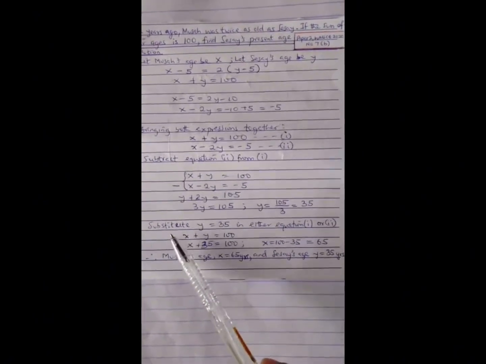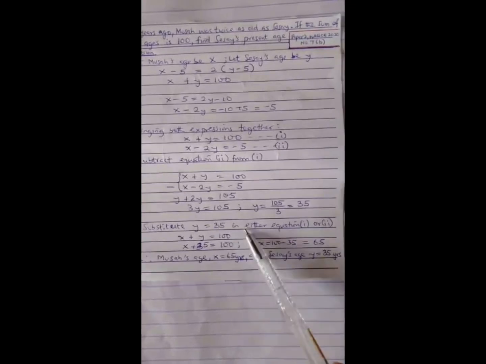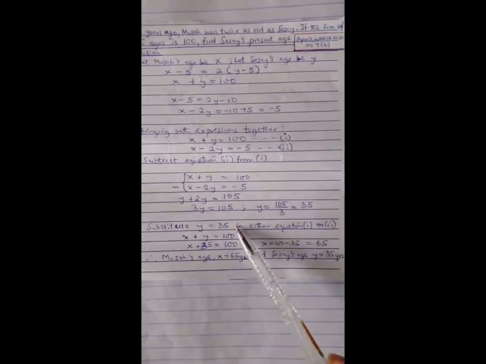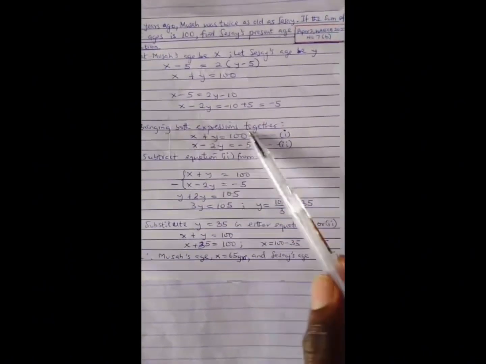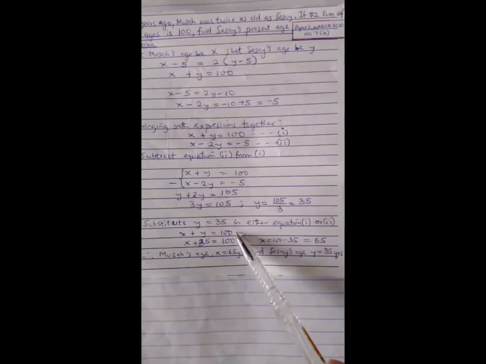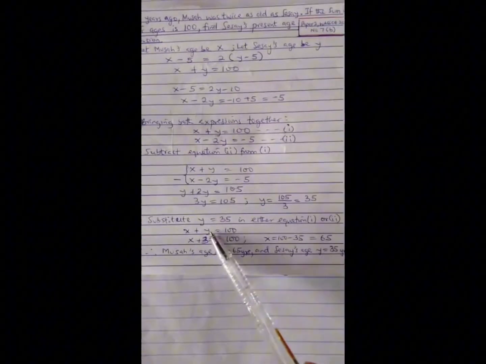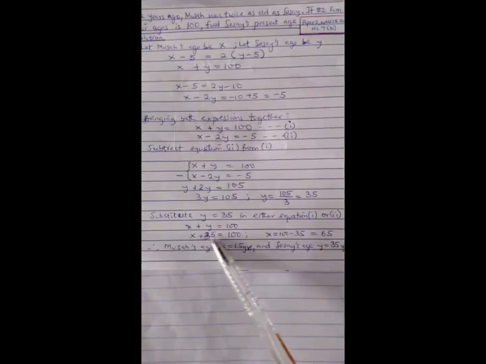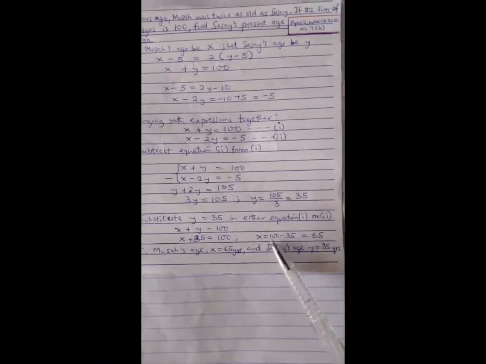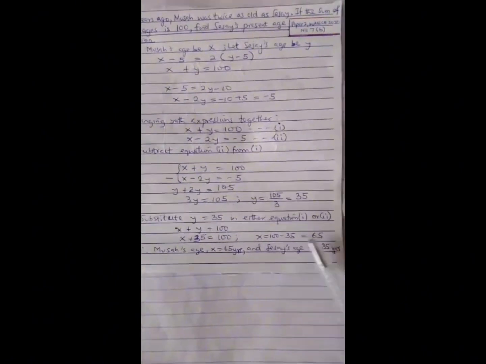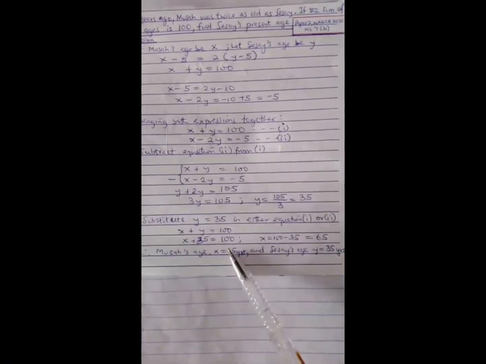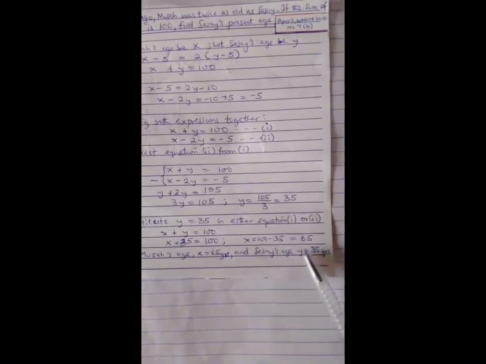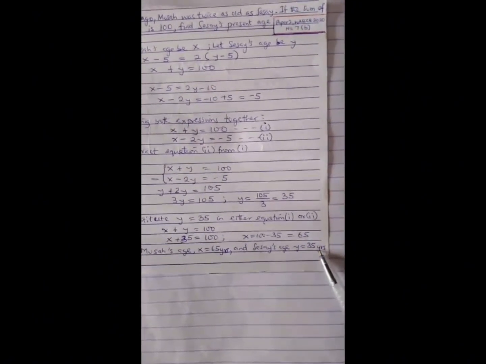To find the other age, just substitute what you have into either equation 1 or 2. I could have put y equals 35 into either equation. If I use the first equation, x plus y equals 100, y is 35, remember? So replace y with 35 and simplify: x plus 35 equals 100. You're going to get x equals 100 minus 35, and x equals 65. So, therefore, Musa's age, which is x, is equal to 65 years, and Sese's age, which is y, is equal to 35 years. And this is what the question is asking for, Sese's age. So Sese is 35 years.